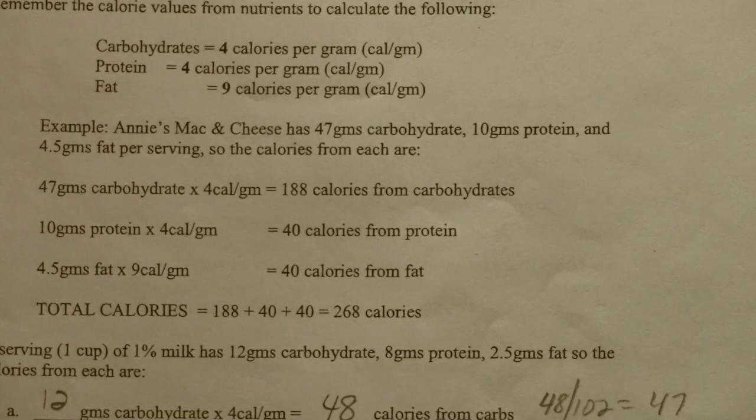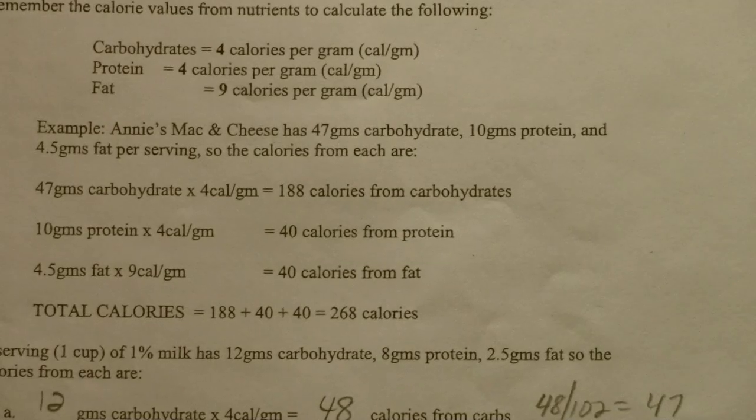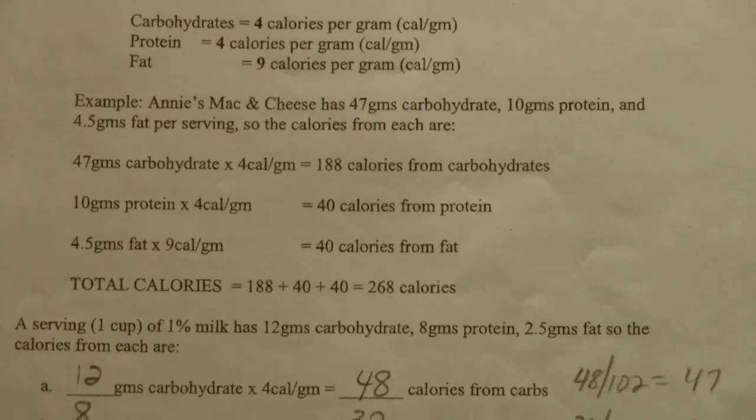Then 10 grams of protein times 4 means 40 calories from protein. And 4.5 grams of fat times 9 gives us 40 calories from fat. Putting those together, 188 plus 40 plus 40, we get 268 calories in a serving of Annie's mac and cheese. The package label tells us there's 270, so that's considered pretty accurate because it's definitely within that 10%.